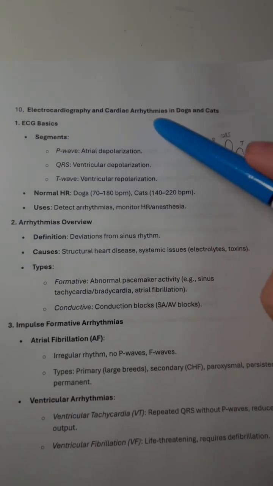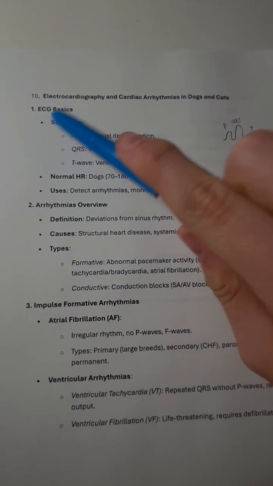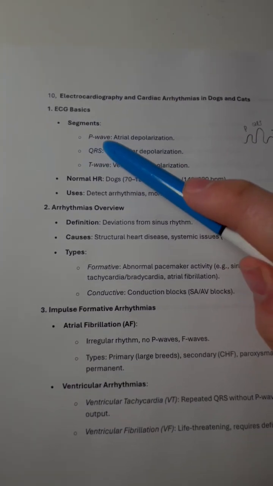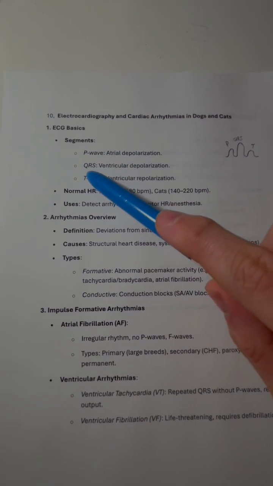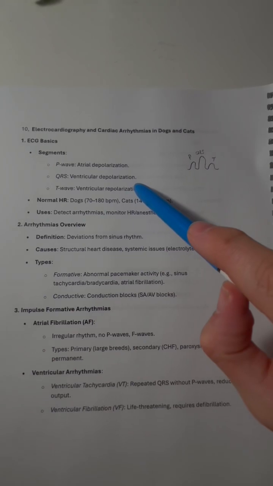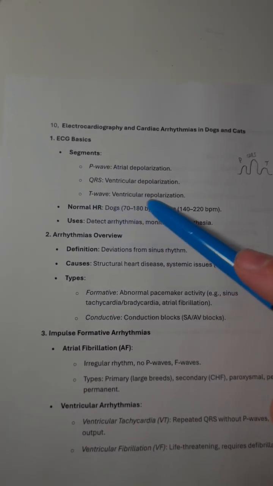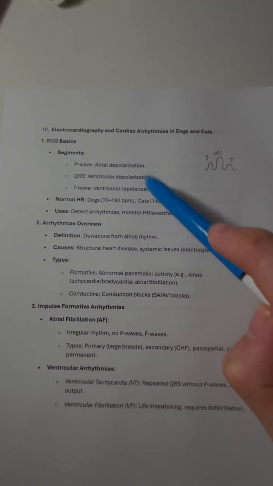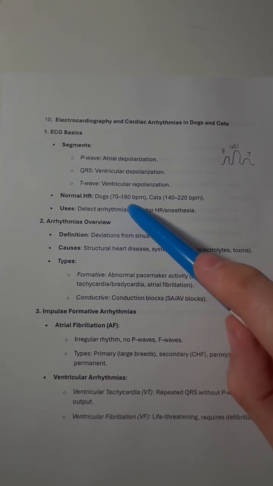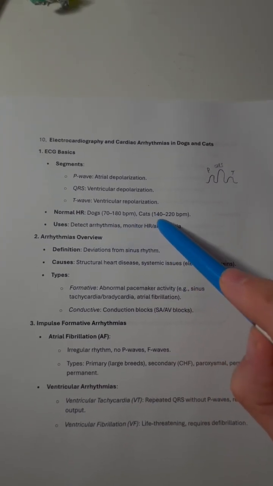Electrocardiography and cardiac arrhythmias in dogs and cats. So the ECG basics. The P wave is atrial depolarization, the QRS complex is ventricular depolarization, and the T wave is ventricular repolarization. The normal heart rate in dogs is 70 to 180 beats per minute, and in cats it's 140 to 220 beats per minute.